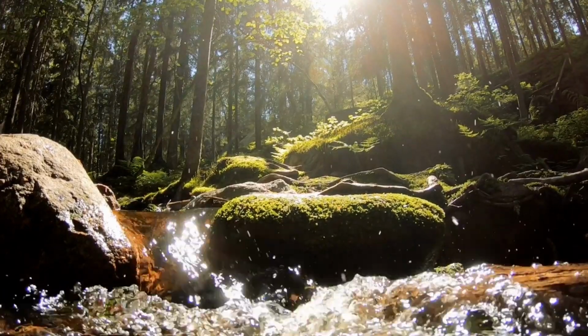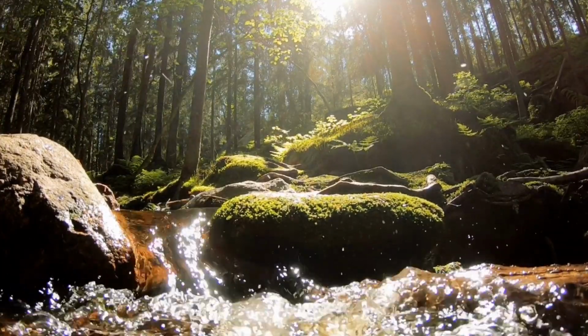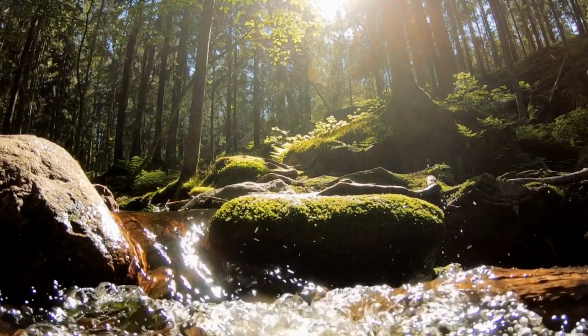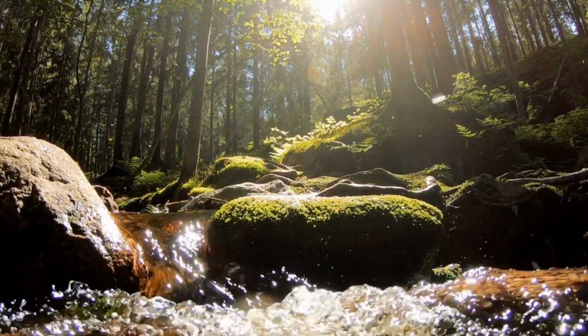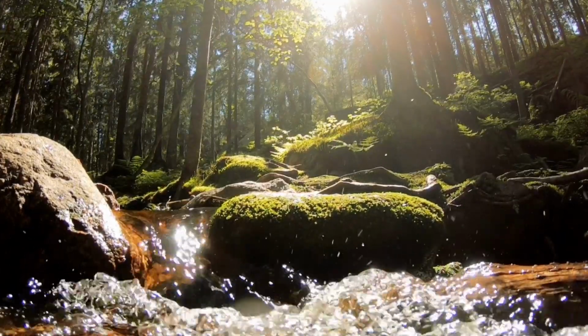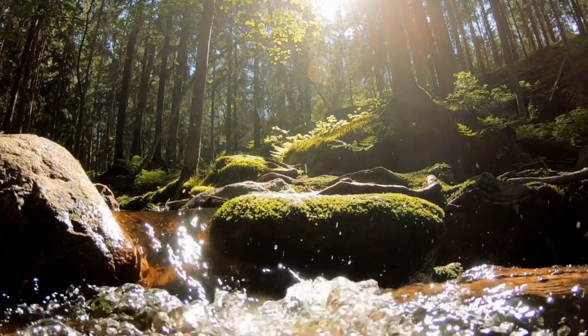Waterfalls can change over time due to various natural processes and human activities. Here are some ways in which waterfalls can undergo changes. Erosion and retreat. Waterfalls are subject to erosion, particularly in the form of hydraulic action, the force of water, and abrasion, rock particles carried by the water.